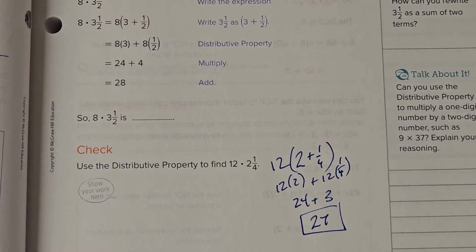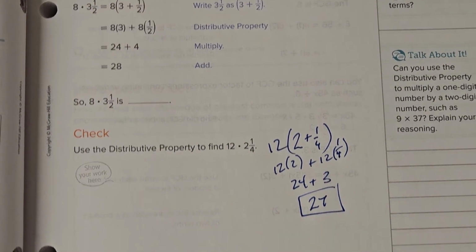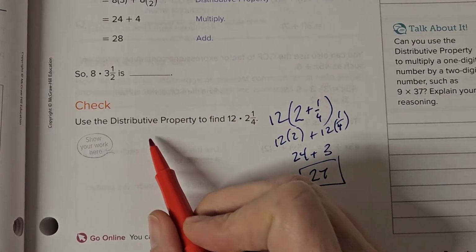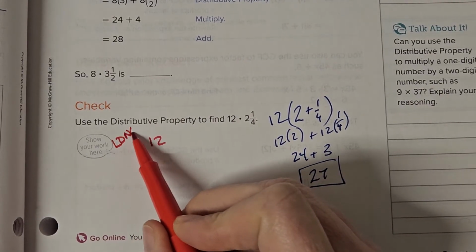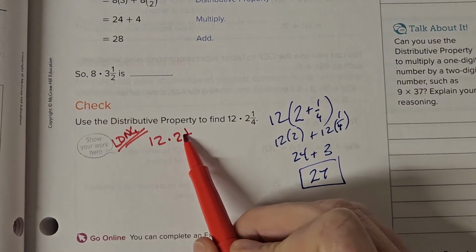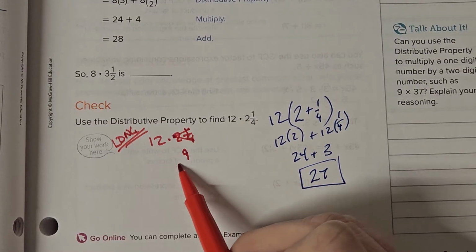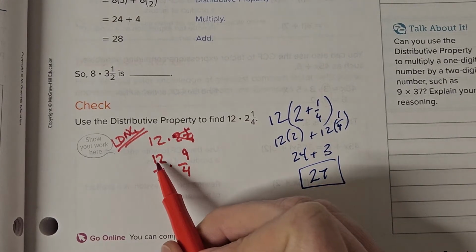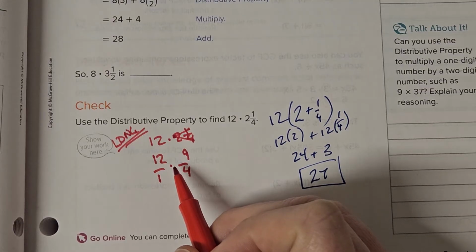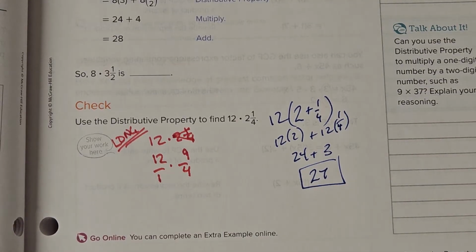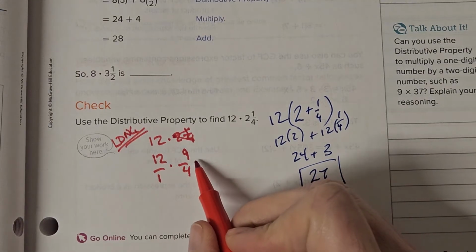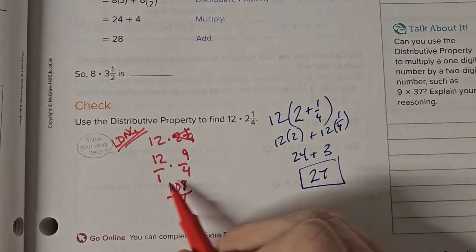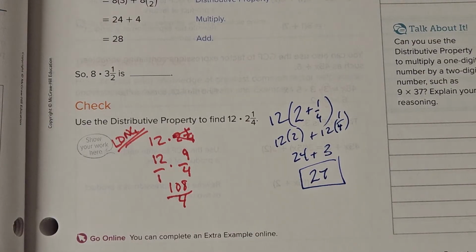Versus the way we learned in a previous lesson this year, we could do it the long way. This is the long way, okay? 12 times 2 1/4 means 4 times 2 is 8 plus 1 is 9. Change this to a fraction and then multiply straight across. 12 times 9. I don't even know what 12 times 9 is. That's a real statement because I don't have that memorized. 12 times 10 is 120, so maybe 108. 108 over 4, and then we can do 108 divided by 4.